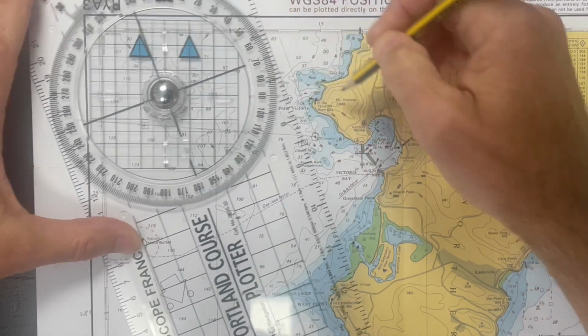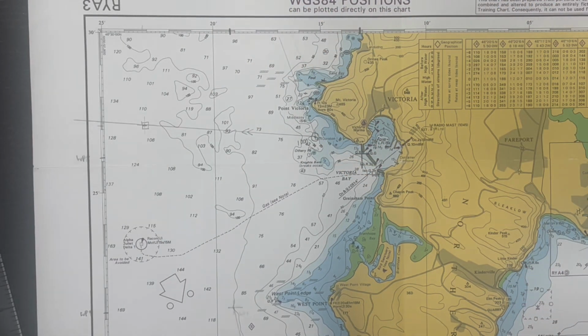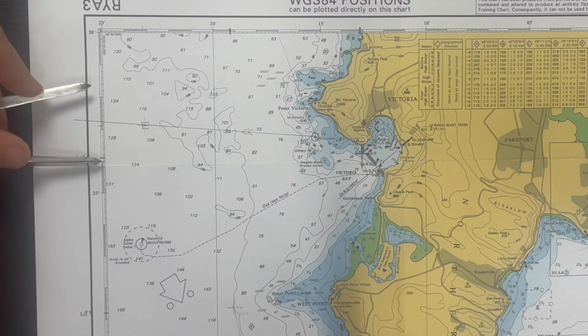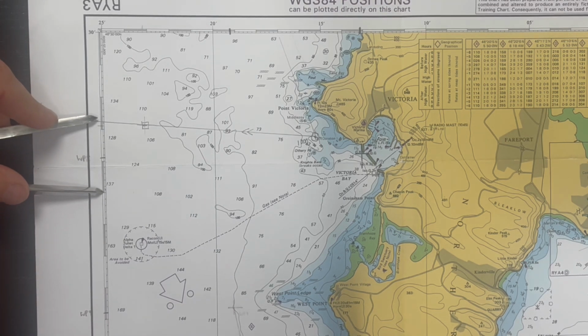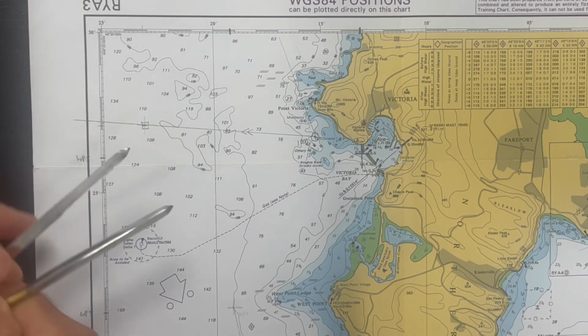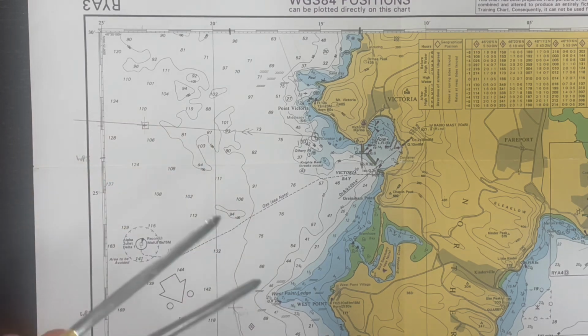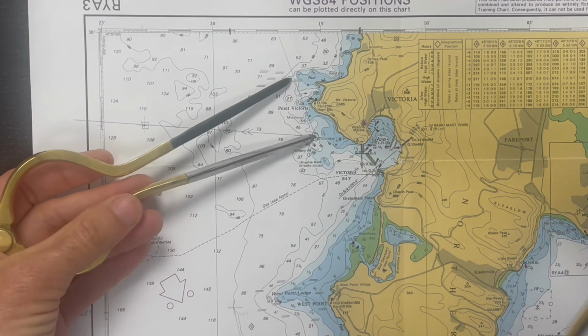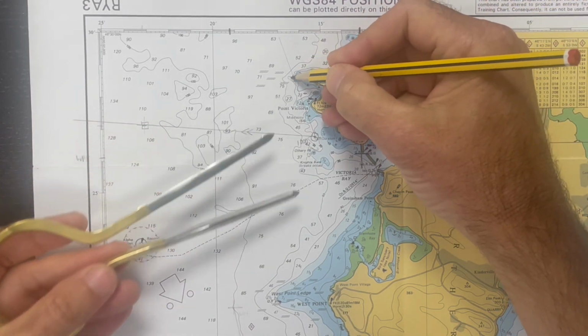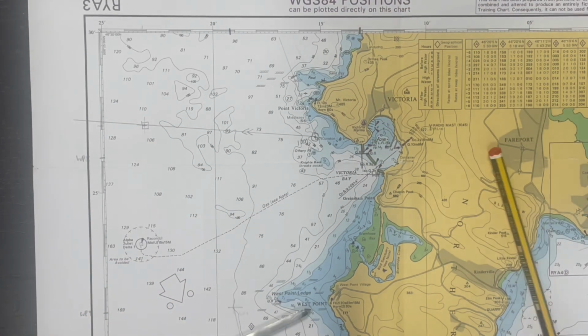So we're going to draw that, and it's going to be 2 nautical miles long because the rate of the tide is 2 knots. And we figure that this whole journey will take approximately an hour based on our boat speed and our distance to the waypoint.